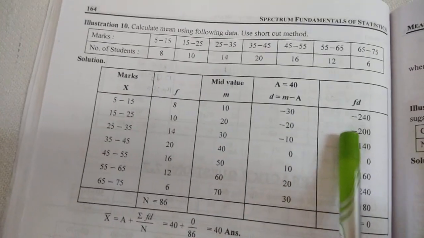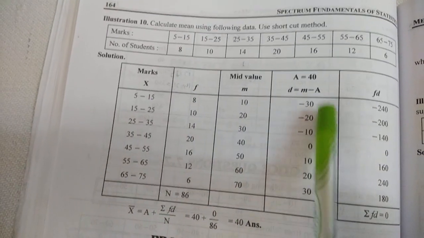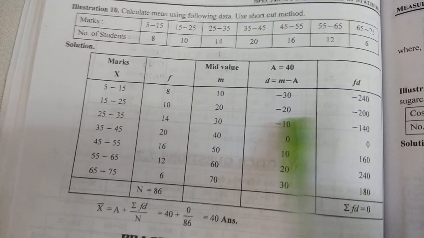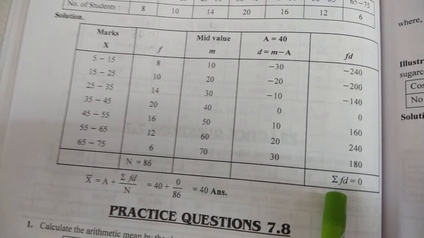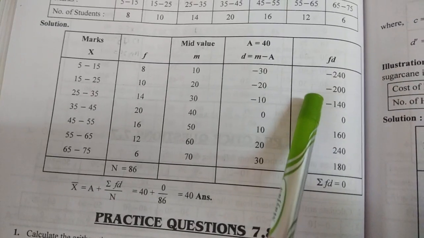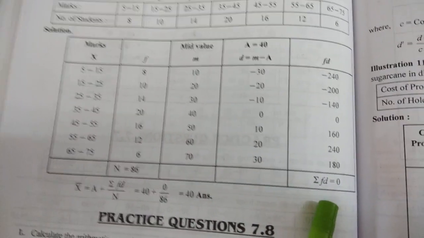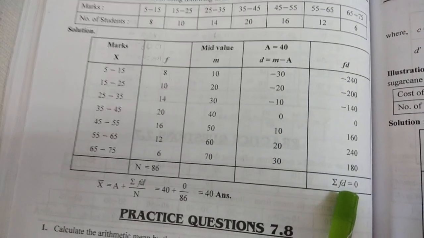Then multiply d with f, the frequency. 8 into minus 30 is minus 240. Next, 10 into minus 20 is minus 200, and so on. Here the sum of fd is 0 because the minus values and plus values are equal. So we get 0 as the total of fd.